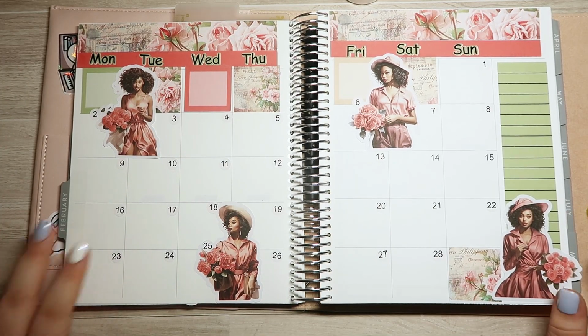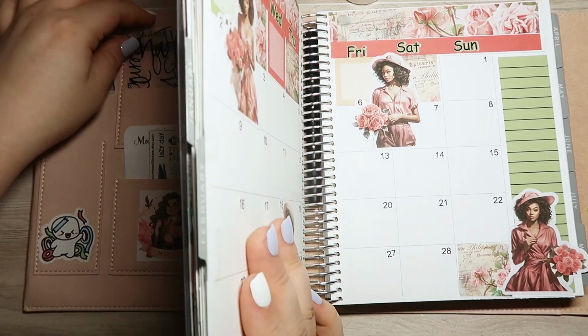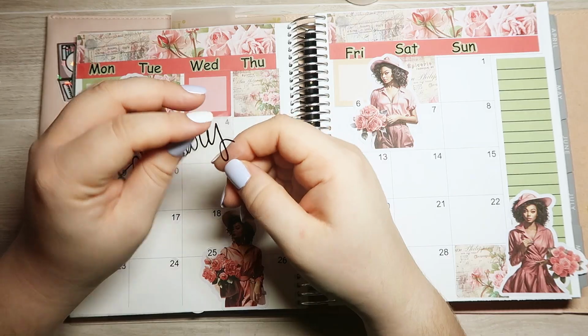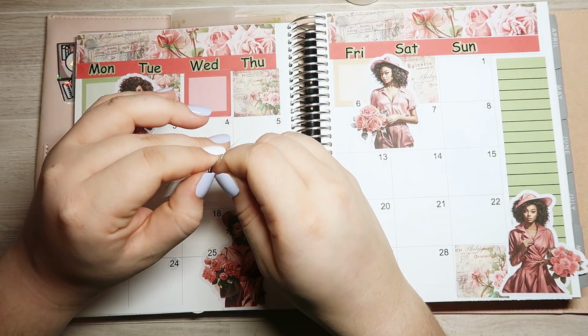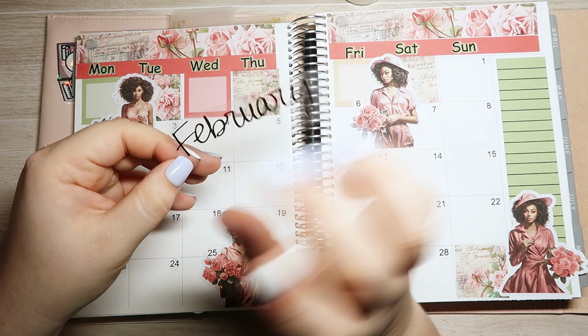I like how this looks because it's very simplistic, and I do need to add the month. Hold on. I said, I like how this looks, and then I forgot about the month. Probably would be important, Megan, to add what month it is, even though it says it right here. I still would like to add it.